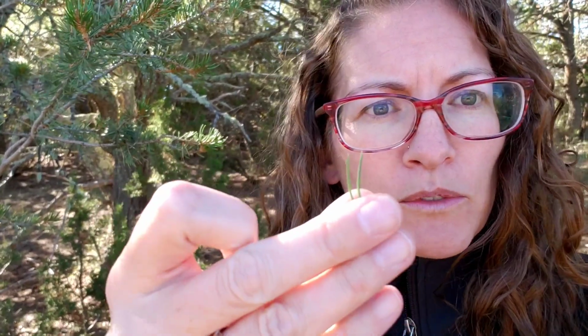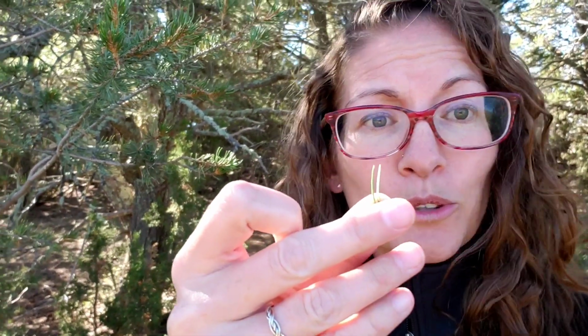So pinyon pine is also known as the two-needle pine or the Colorado pine. And essentially the two-needle pine, hint hint, it has 2 needles per group. So the way that you can tell the difference between, say, a pine tree from like a spruce or a fir, pine trees, the needles always come in groups, and they can be in groups of 2, 3, or 5. And this one obviously is your 2-needle pinyon pine. It comes in a group of 2 needles.